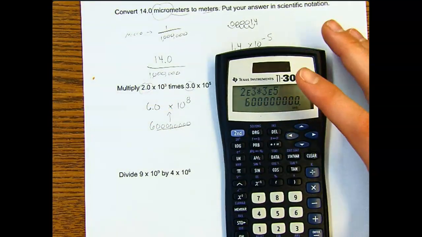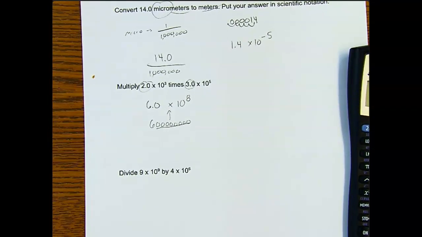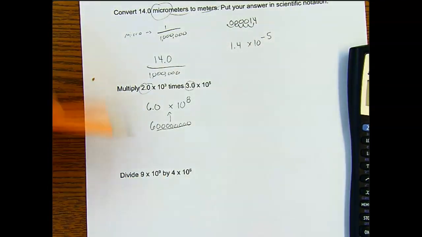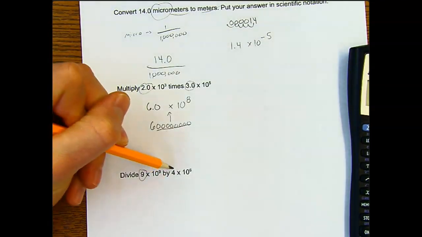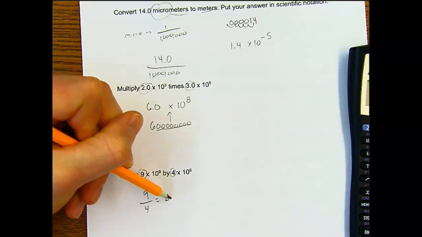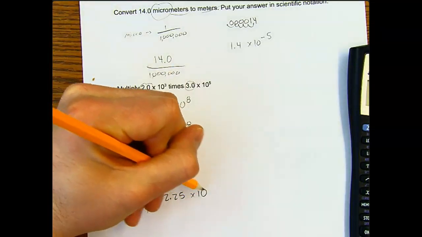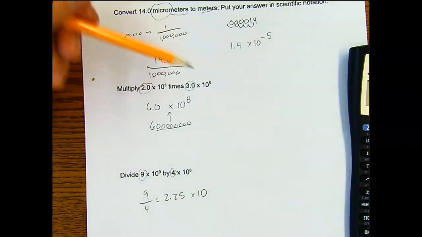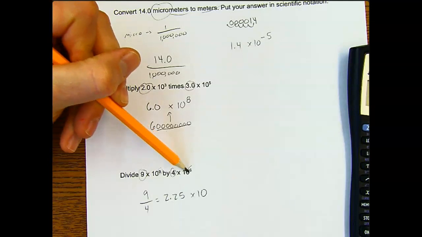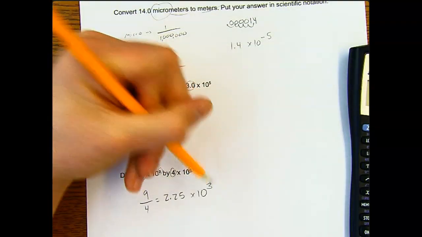Okay, let's do one last thing, dividing. The multiplying had very simple rules, and dividing has very simple rules as well. You do your 9 divided by your 4. 9 divided by 4 is 2.25. And then I'm going to do times 10. I know I have an exponent. Before, we added our exponents; when we're dividing, we subtract our exponents. 9 minus 6 is 3.